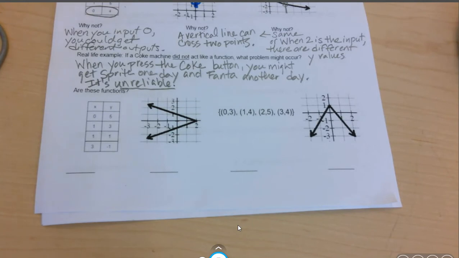First one, guys. Did you say yes or no? No. I heard 2 votes for no. Anybody else have a vote? No? Okay. And what's the problem with this one?